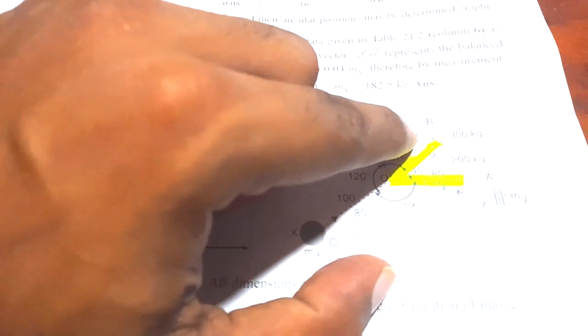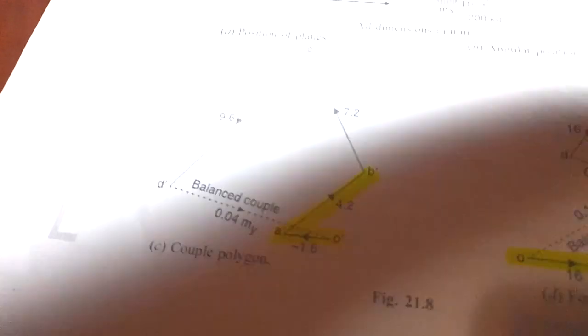And for the mass B, it is making an angle 45 with the x-axis. See now, when you are going to consider this 4.2, this line making an angle of 45 with the x-axis, so now this line must make an angle of 115 degrees. The reason is, here to here it is 45, and B to C it is 70.